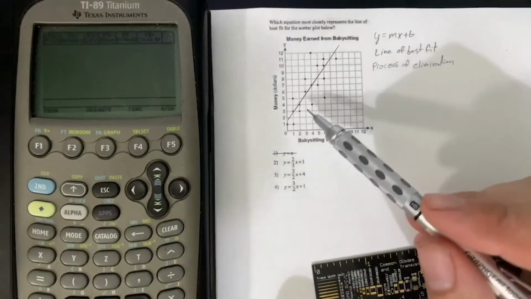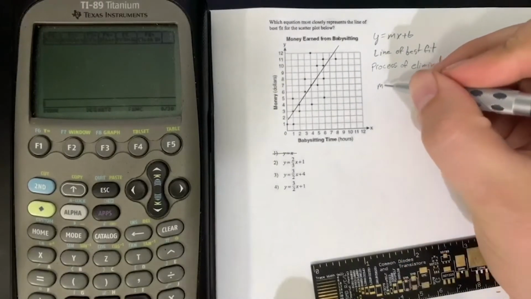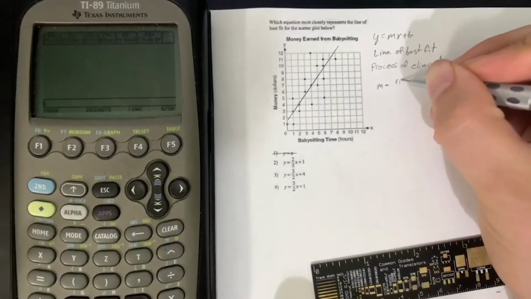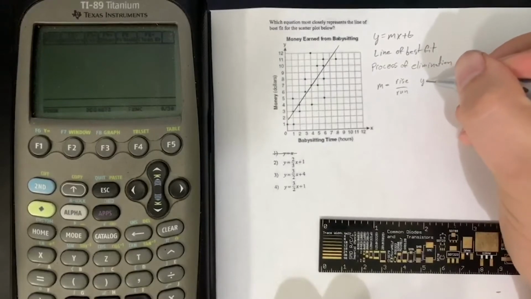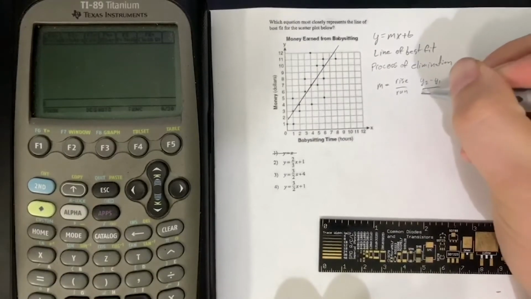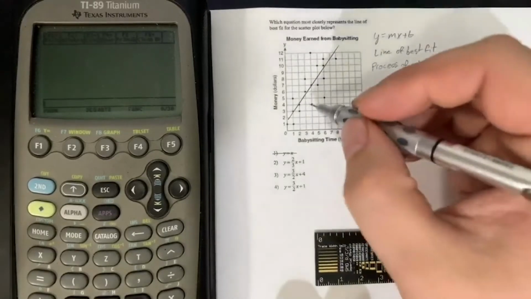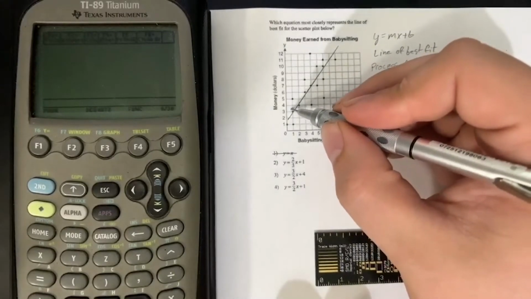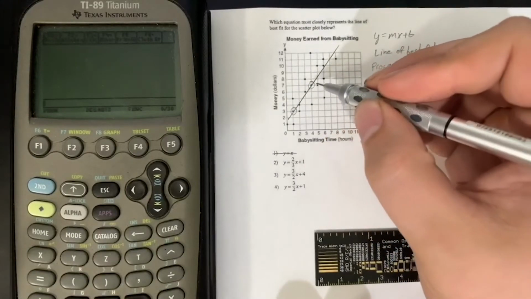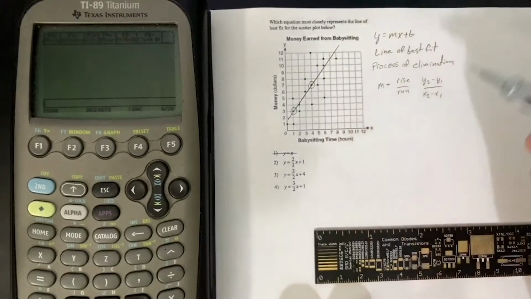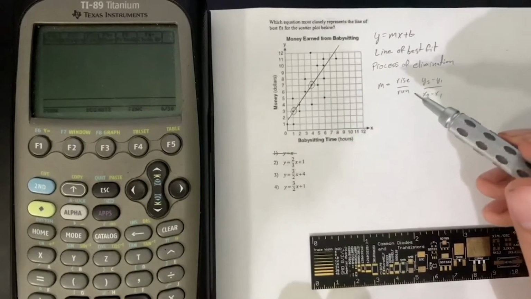If we needed to, we could take a couple of the data points and find the slope, m equals rise over run, y2 minus y1 over x2 minus x1, to pinpoint this. We could probably use that data point, maybe that data point, to calculate our overall values, and we may still yet do that.